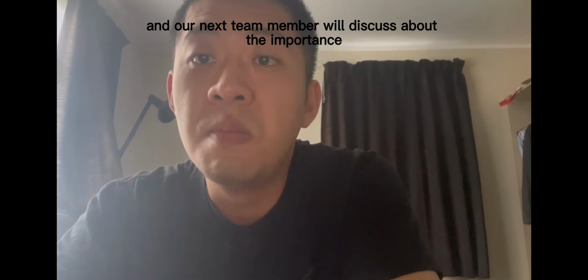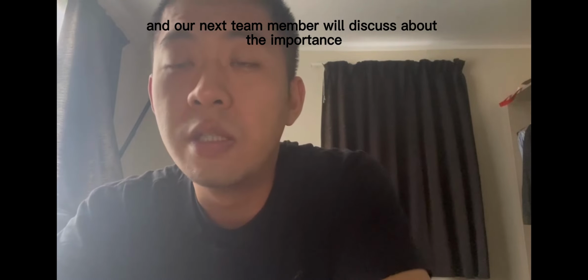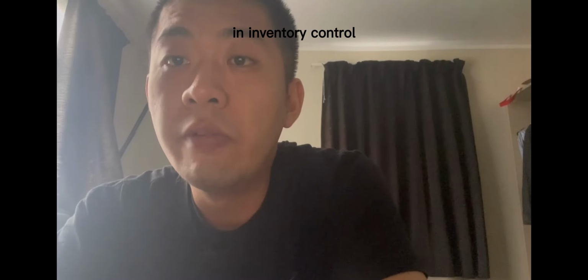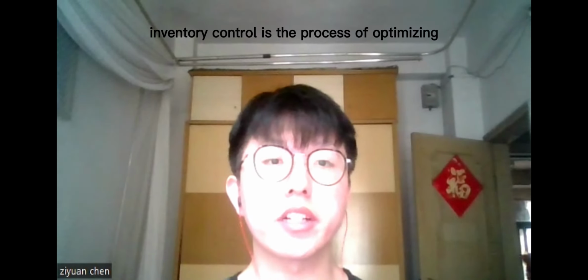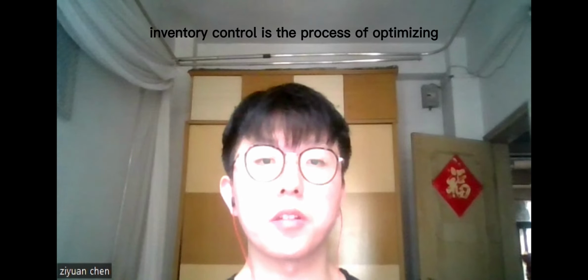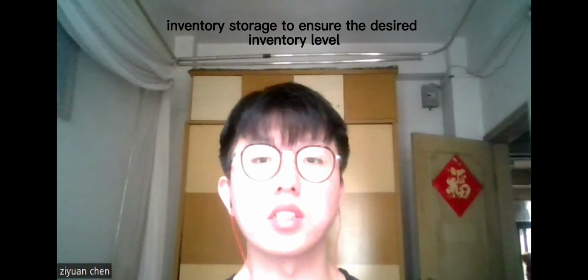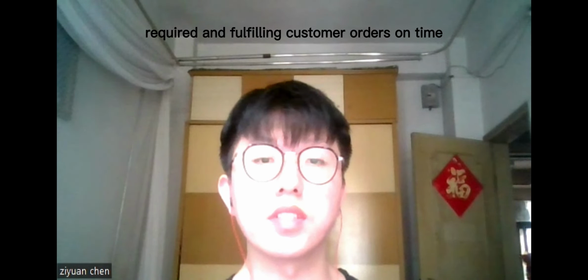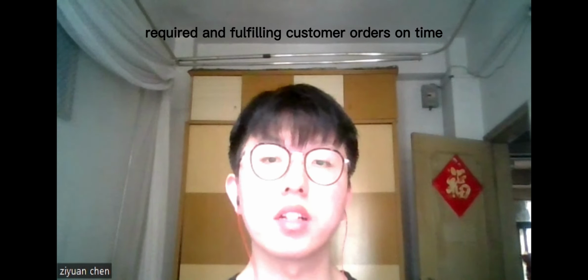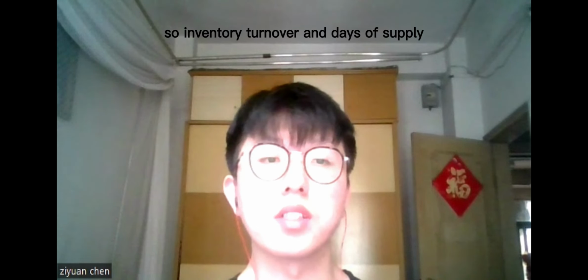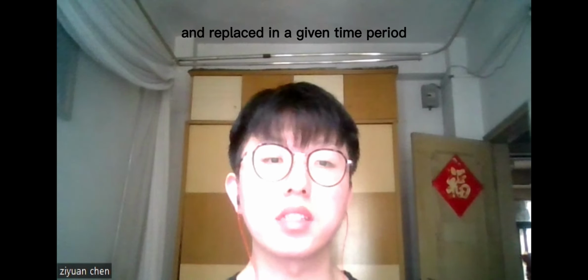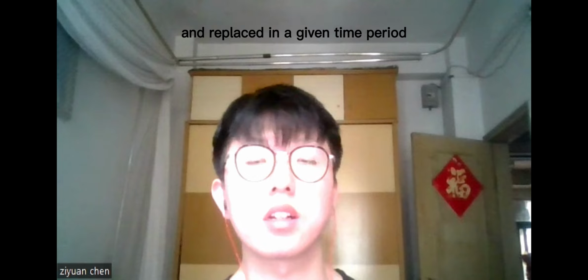And our next team member will discuss the importance of inventory turnover and days of supply in inventory control. Inventory control is the process of optimizing inventory storage to ensure the desired inventory level required and fulfilling customer orders on time. So inventory turnover and days of supply is crucial to enable how quickly inventory can be sold and replaced in a given time period.